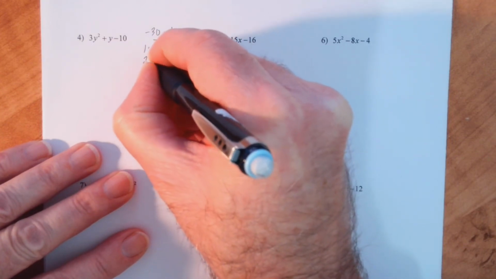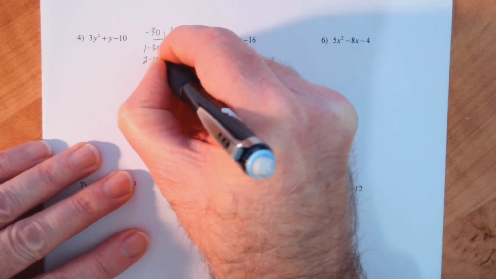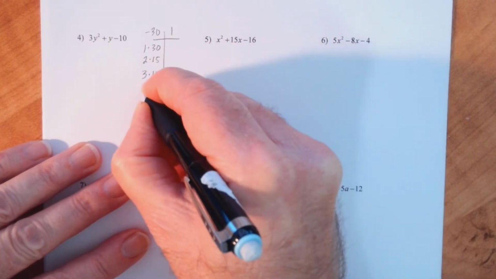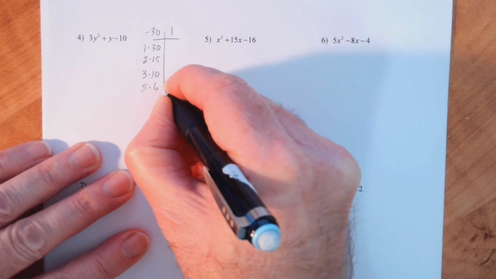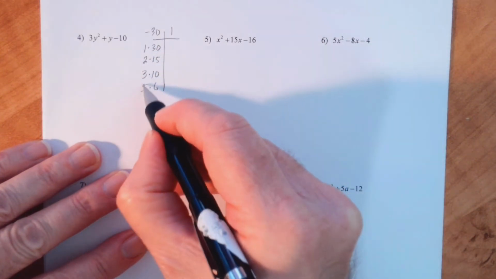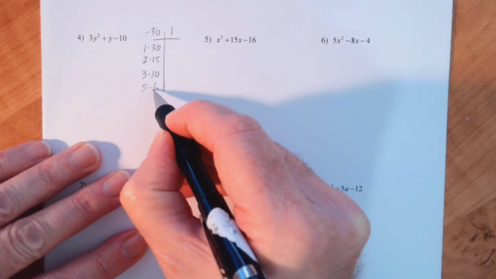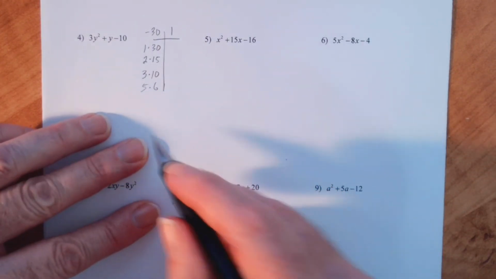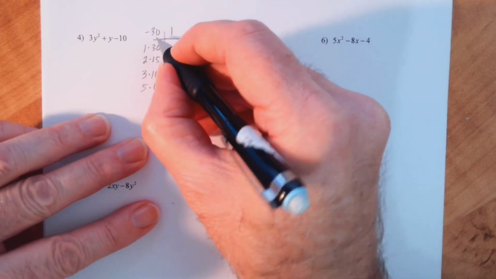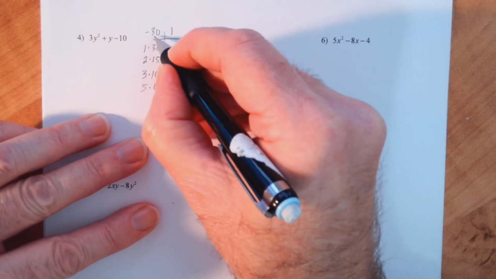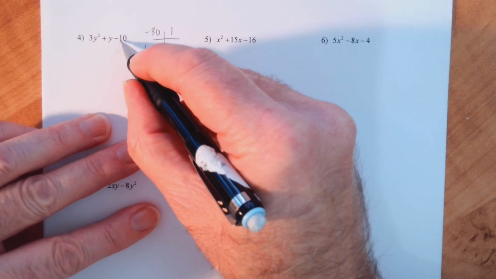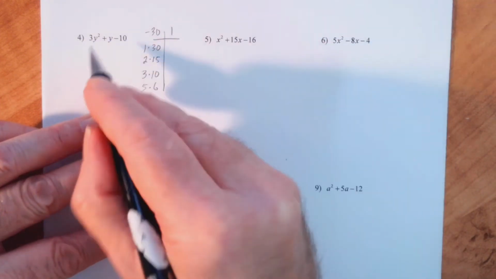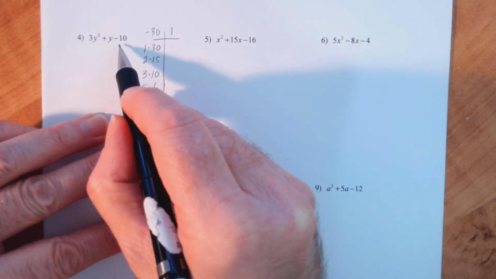I'm going to write out all the factors of 30, 1 and 30, 2 and 15, 3 and 10, and 5 and 6. You'll notice I like to write my smallest number first and my largest number second. It just helps when you're consistent. It makes things a little bit easier. So remember now, these two numbers need to multiply to negative 30. So it's really important that you're getting your signs correct when you find your AC. We're multiplying 3 times negative 10 here.